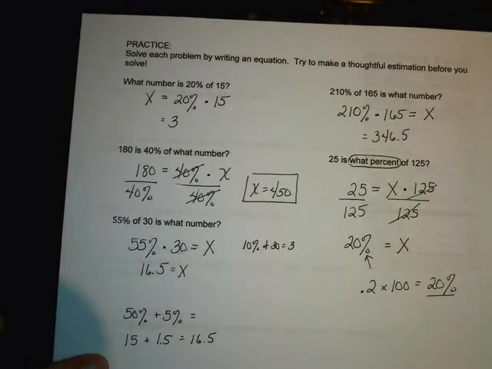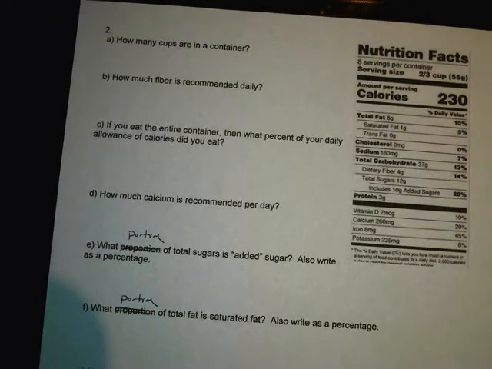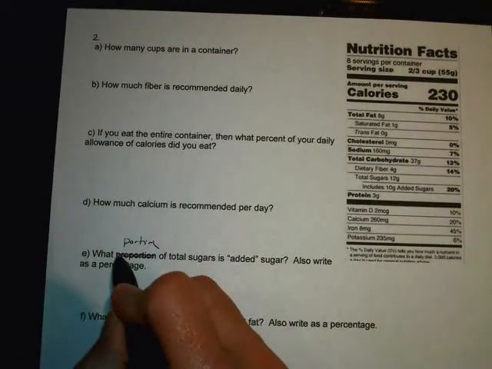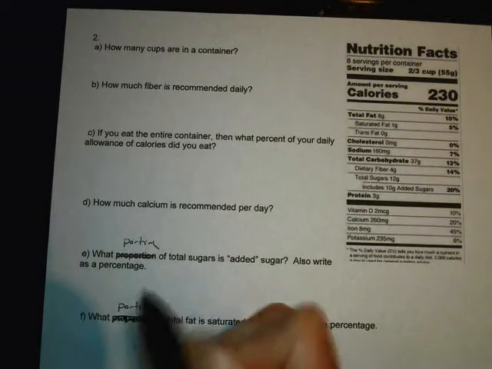All right, and then the last part, I just wanted to review one of these. And you know what? I wrote this wrong. This should be what portion, not what proportion. What portion of total sugar. So when we get to these, we'll change the wording to that.